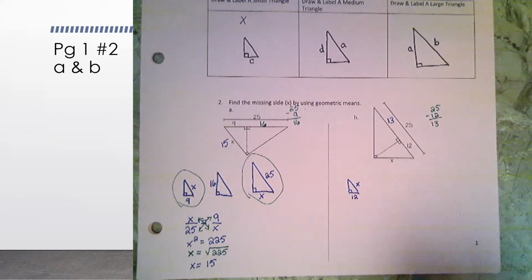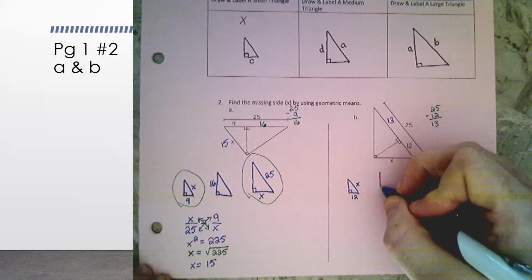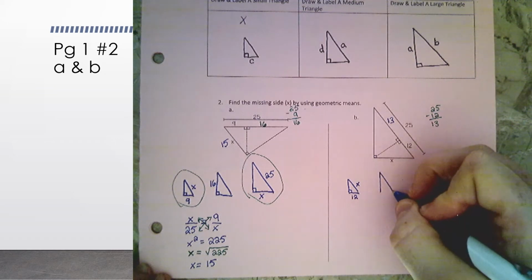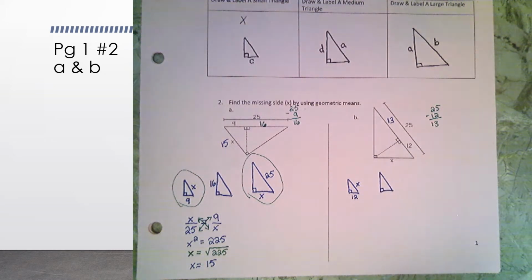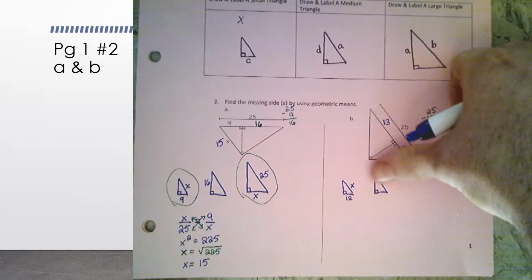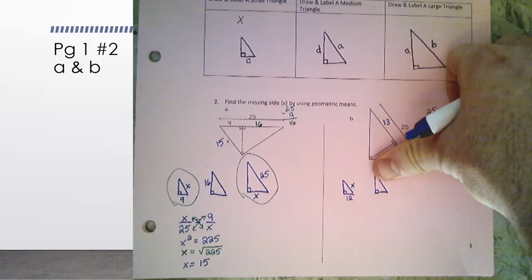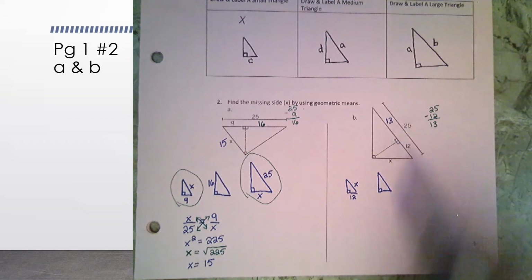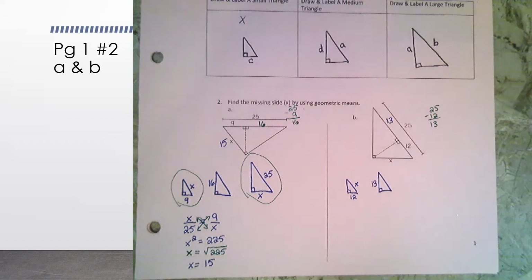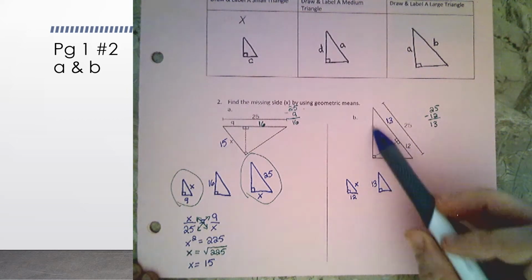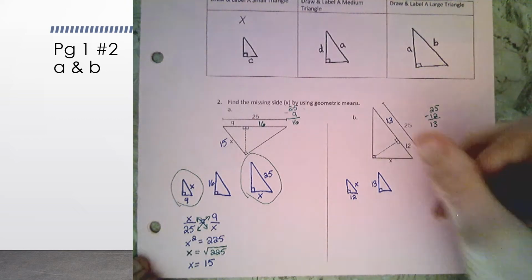Now, let's draw the medium-sized one. So with this medium-sized one, if I'm looking at this triangle right here, the only thing that I've been given is the 13, and the 13 is the long side. So that's going to be right here. That's the only information I was given on any of these sides. So that's the only thing I can label for that one.